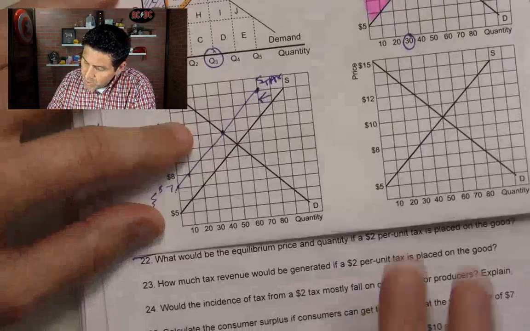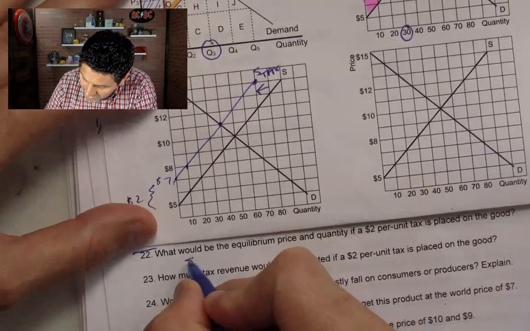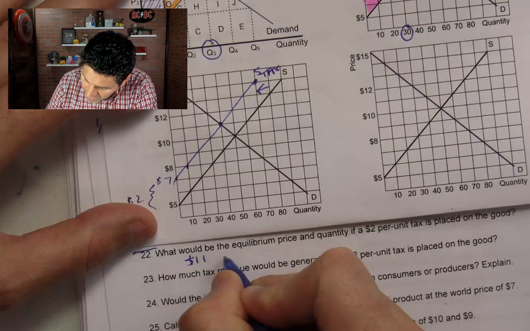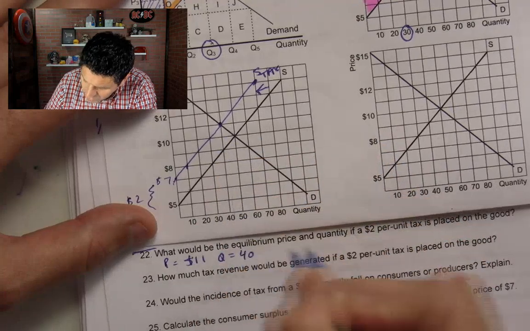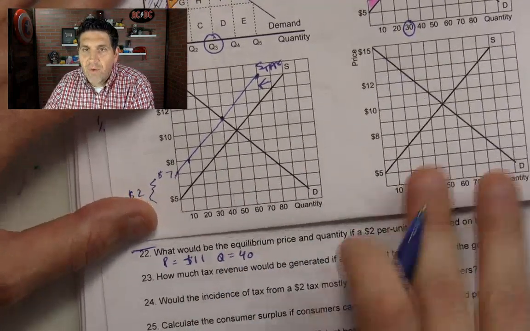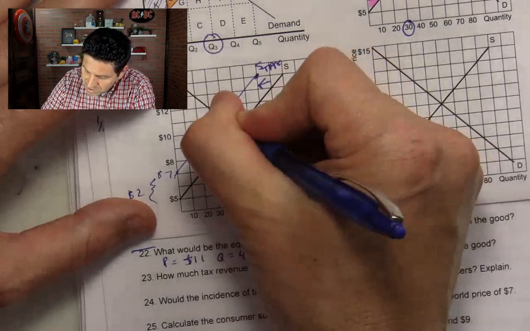All right. So what would be the equilibrium price and quantity for a per unit tax? The equilibrium price would be $11. And that's the price. And the quantity it says here would be 40. All right, there's your answer. So that would be the equilibrium price and quantity right there.